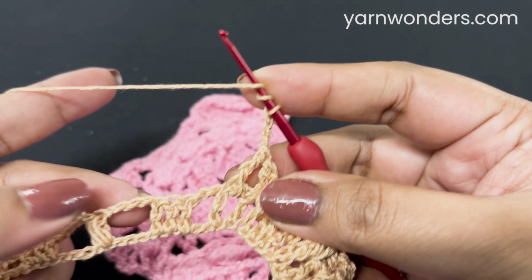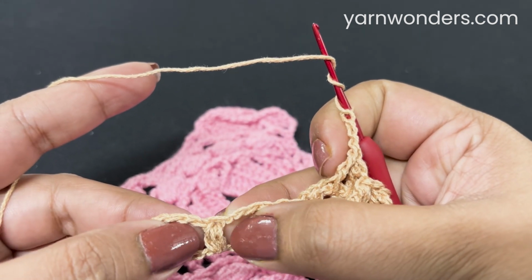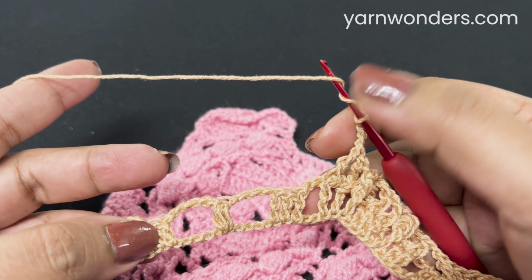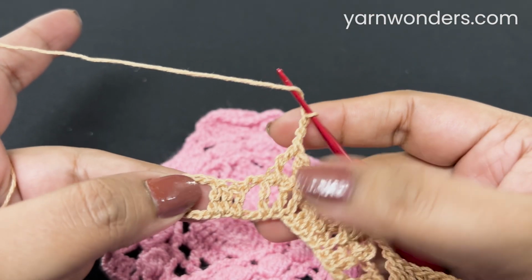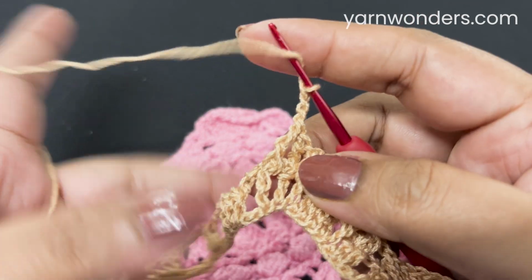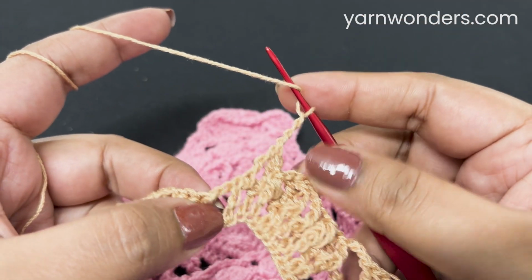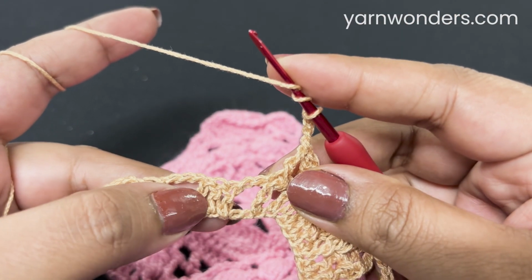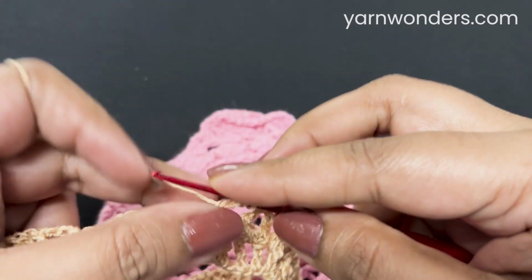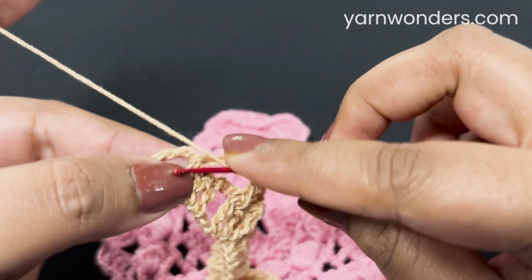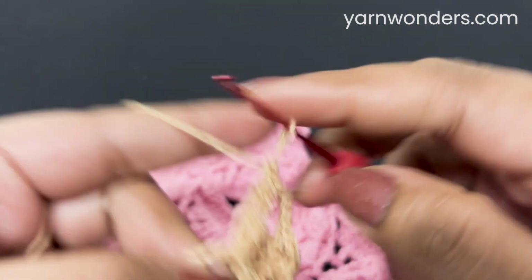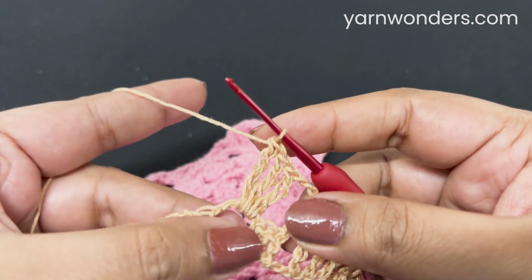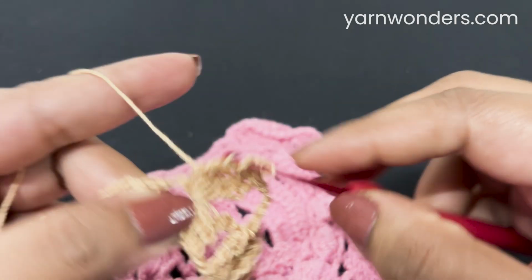make 6 triple crochets into these 2 spaces here. Okay, so again we are skipping all the double crochets from the previous row and we are working only into the chain space and the triple crochet stitches. Okay, so now we have already chained 3 and we are going to skip these 3 double crochet stitches here and make 6 triple crochets into the chain 4 space right before the previous row's puff stitch. So on either side we are making 6 triple crochet stitches.